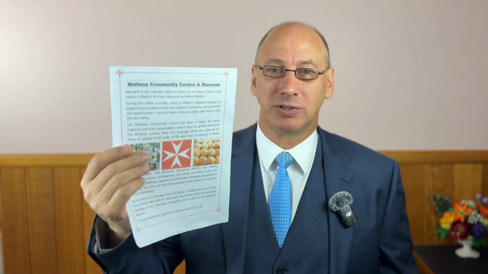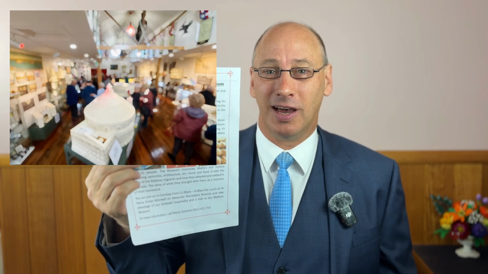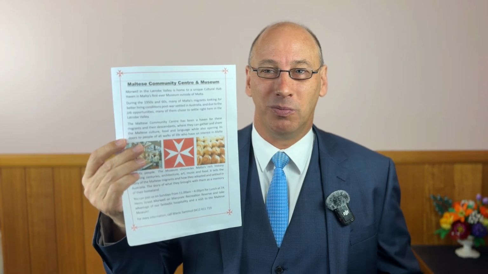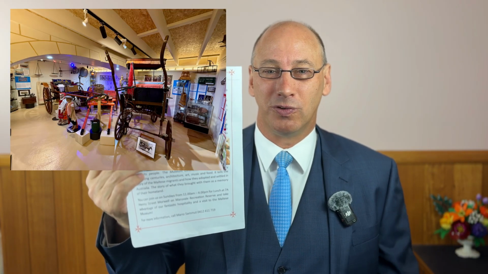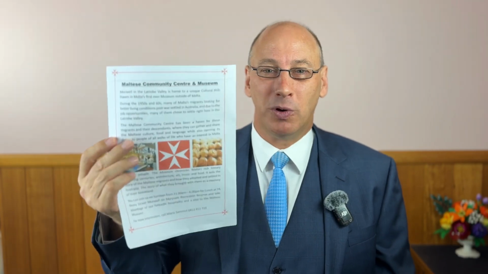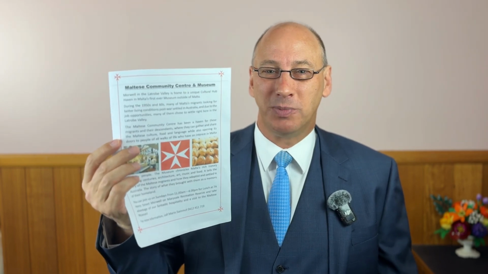And this is the Maltese Community Centre and Maltese Museum in Morwell. If you haven't been there and you're passing through, check it out. It's absolutely amazing, an amazing museum with so much wonderful content in there, so many wonderful things and so much wonderful history. It's absolutely beautiful. But what we want to do is create a brochure that encourages people to sign up.